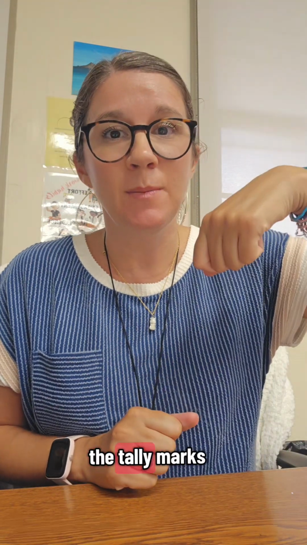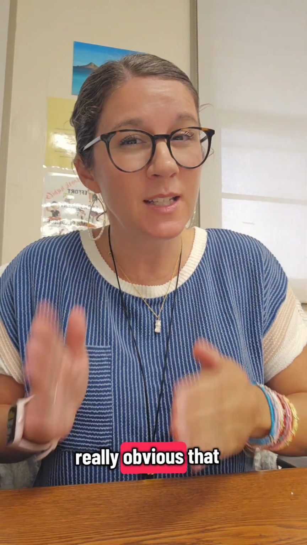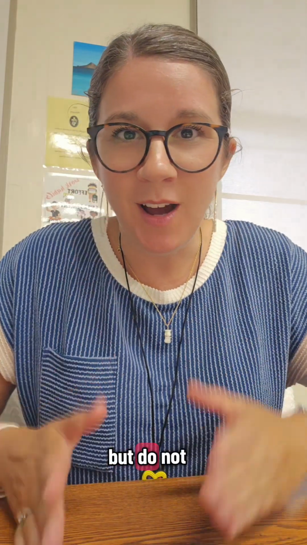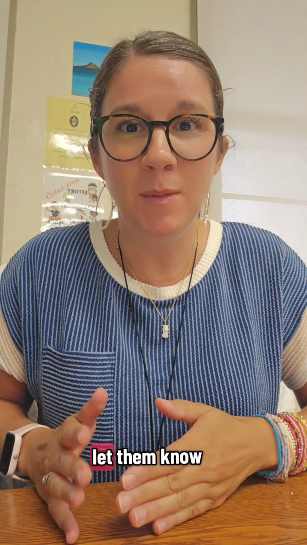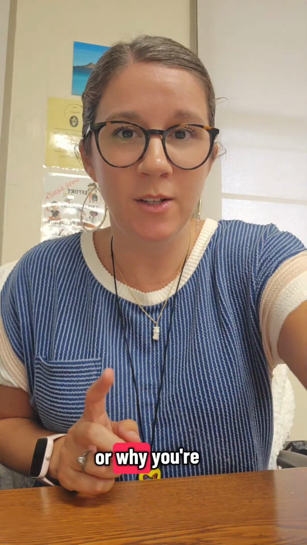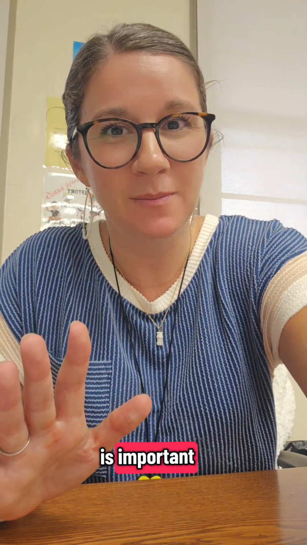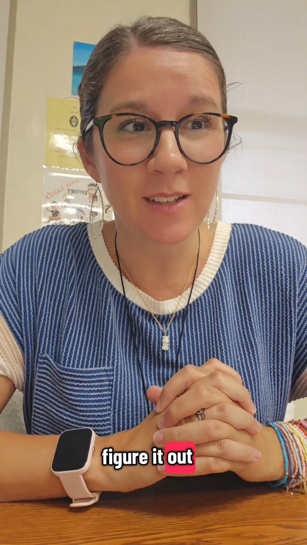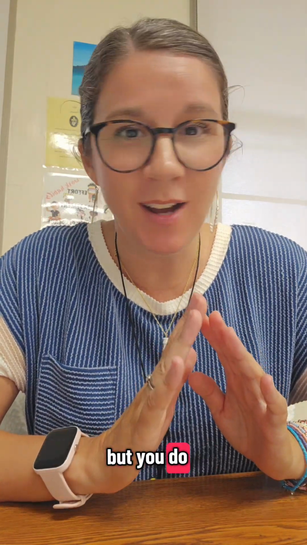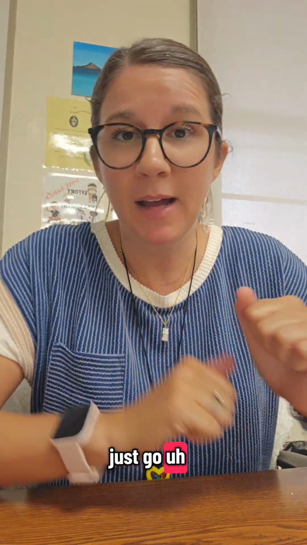You can even put the tally marks on the board so that it's really obvious that you're doing something, but do not acknowledge it and do not let them know what you're doing or why you're doing it. I promise this part is important. And some of the kids will figure it out and they'll get on to you, but you do not confirm. You just go, oh, I don't know.